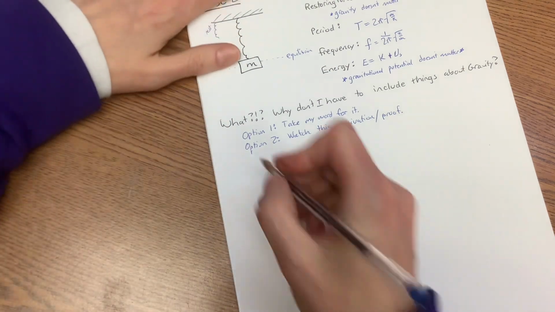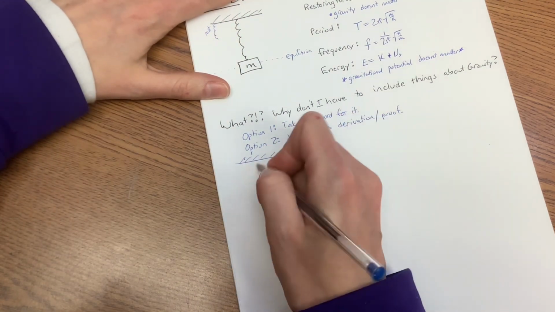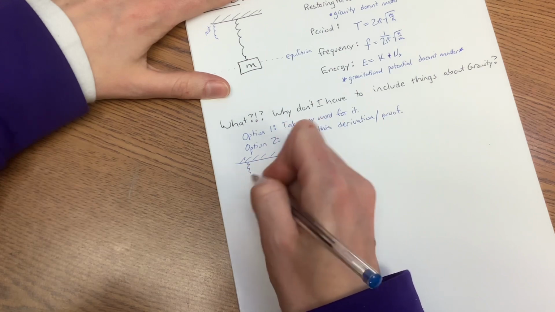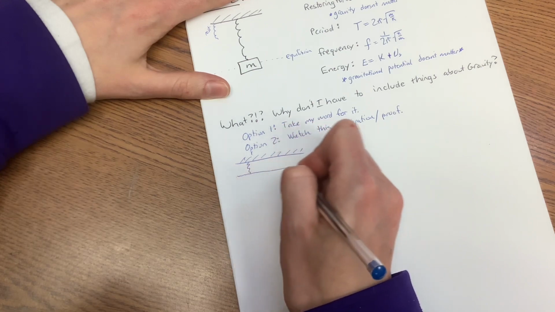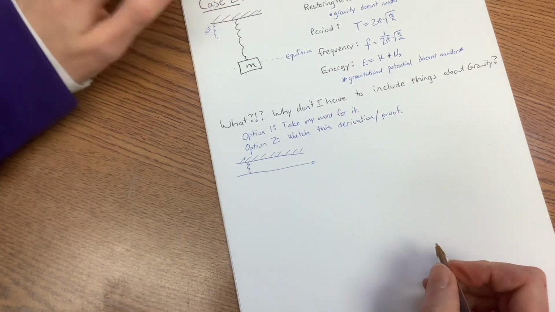I drew the spring already, but I'm going to draw it again right here so that I have it for reference. Here's my spring that is unstretched. Let's call this 0 for right now.